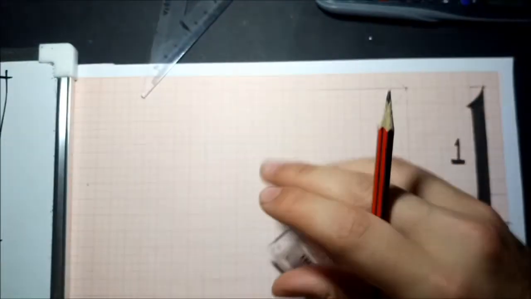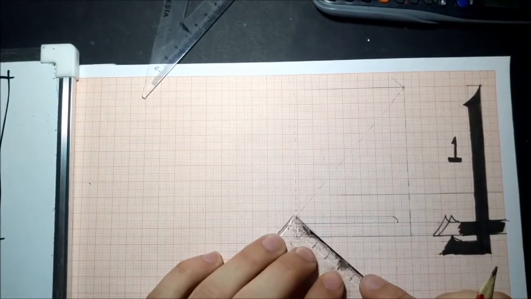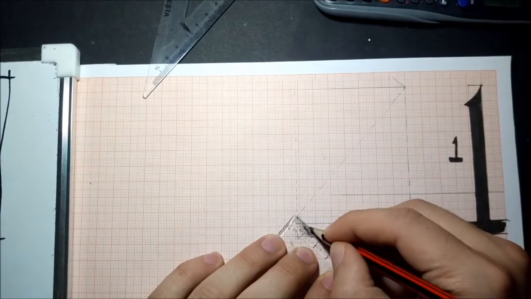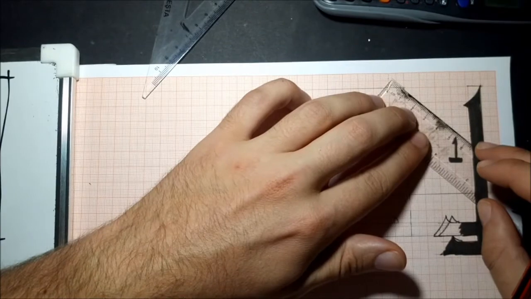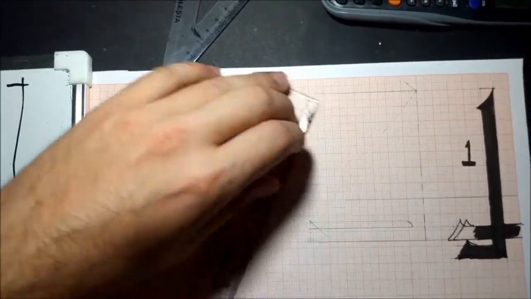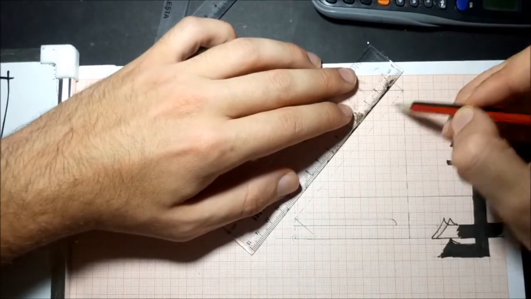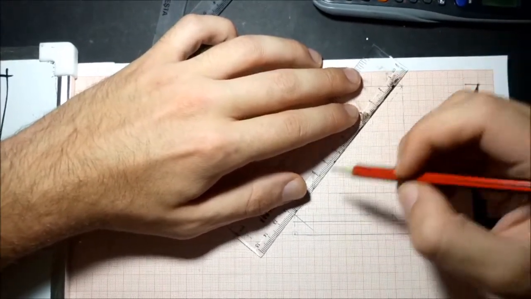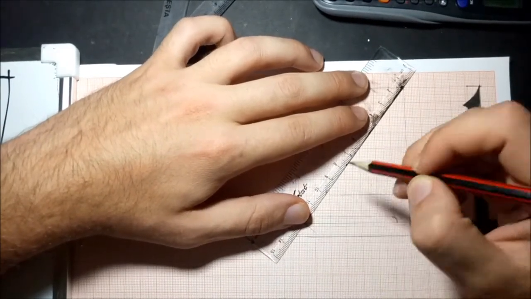And again, you measure 8 millimeters for this, and 8 millimeters for the other one. And as we said, you connect the line from this to this, just like that.